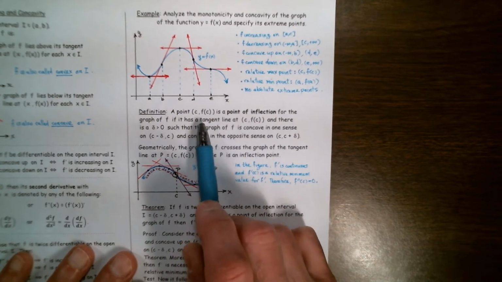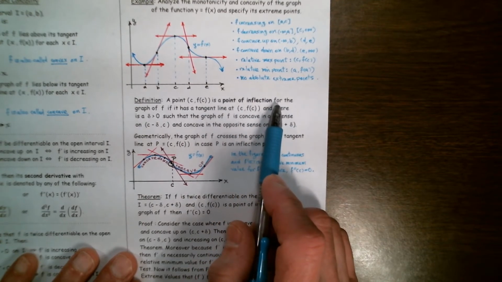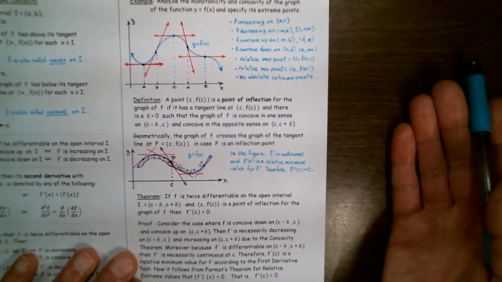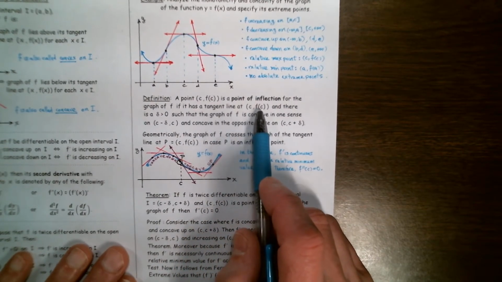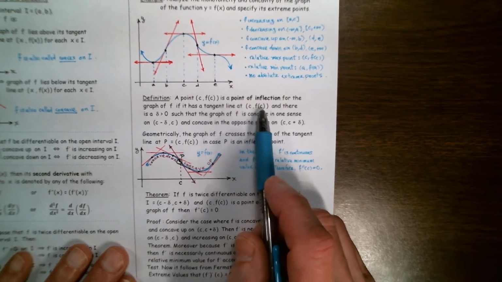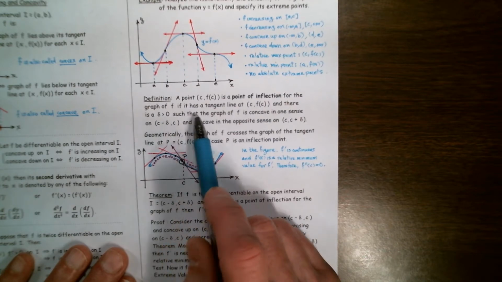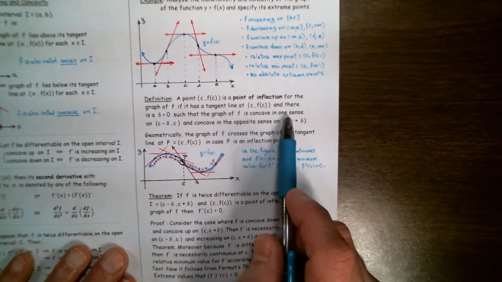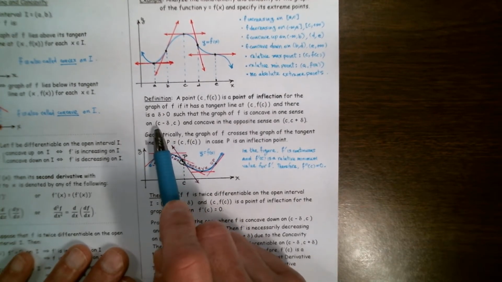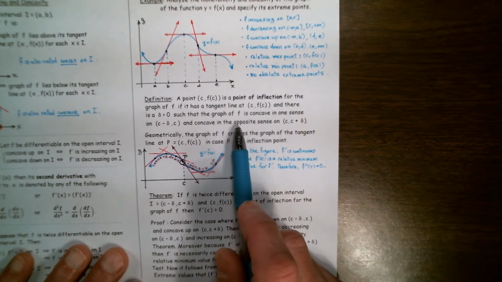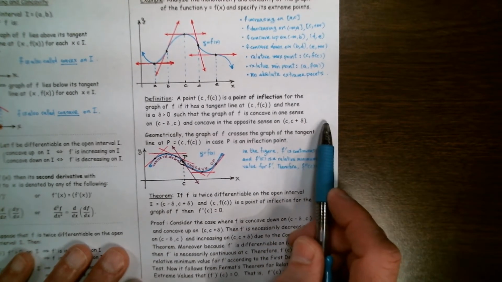Specifically, we would call the point (c, f(c)) a point of inflection, or simply an inflection point for the graph of f, if f does indeed have a tangent line to its graph at the point (c, f(c)), and there's a positive number delta, so the graph of f is concave in one sense on the left of the point c, say on the interval from c minus delta to c, and then concave in the opposite sense on the interval from c to c plus delta.